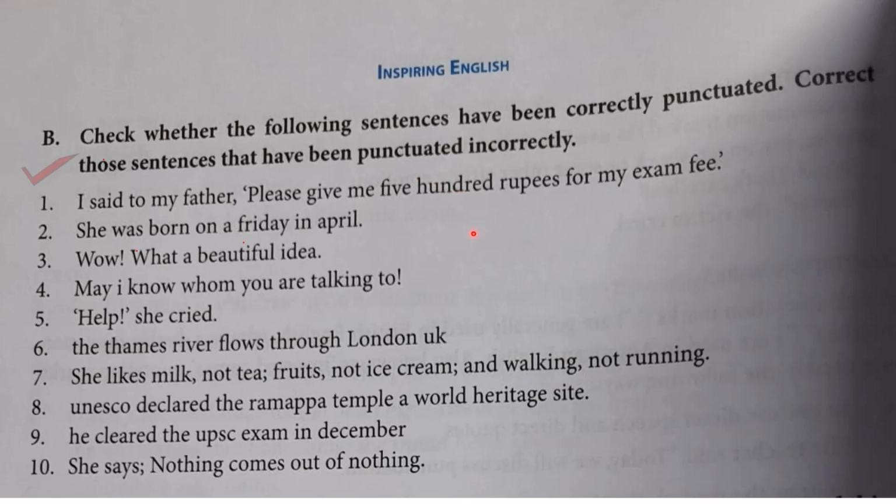The first one is correct only, students. I said to my father, comma is there, inverted commas is there. "Please give me 500 rupees for my exam fee." Okay, comma, inverted commas close. She was born on Friday in April. This is not punctuated correctly. So Friday has to be in capital letter, April has to be in capital letter because they are the names.